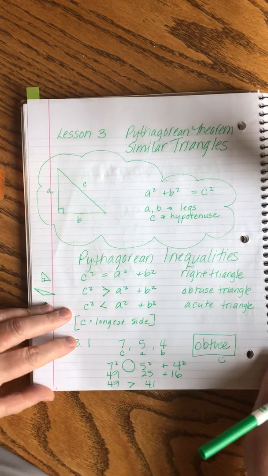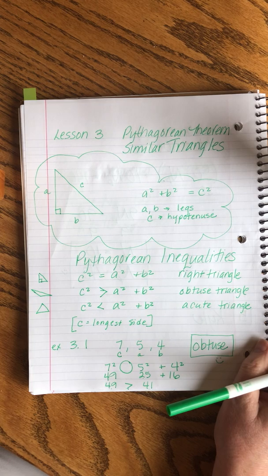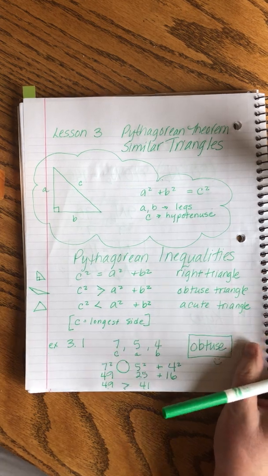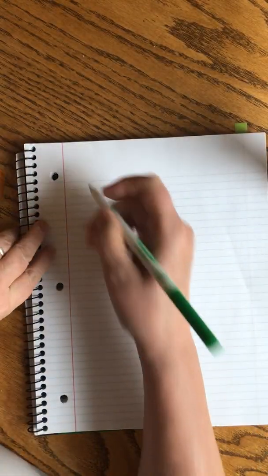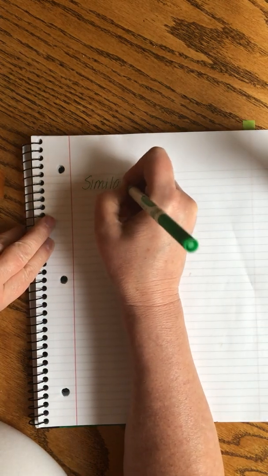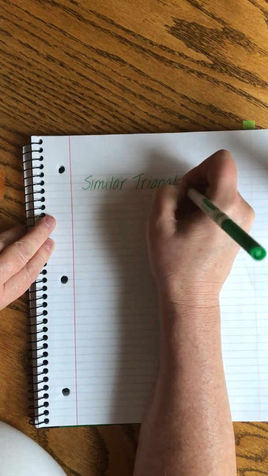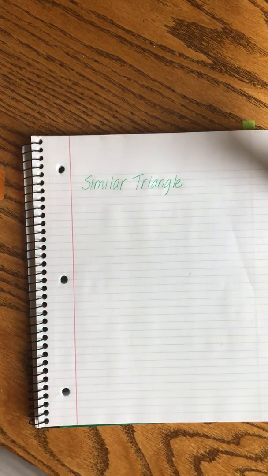All right. Now we're going to move on and talk about similar triangles. Similar is a tricky word because it has a normal everyday life meaning and a math meaning that is close, but it's more specific.